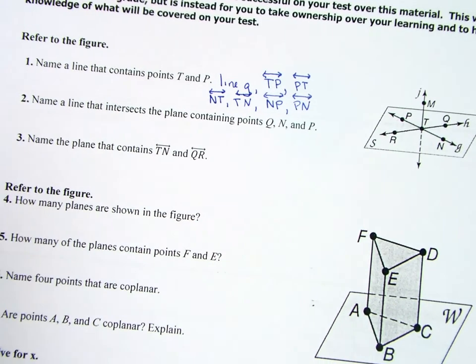Now, if it says to name a line that contains points T and P, you only have to give me one of those options, but again, I want you to see that there are multiple correct answers for this one. All of those are correct names for that line. Okay, any questions on one?